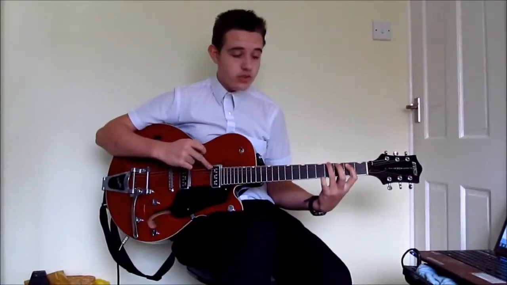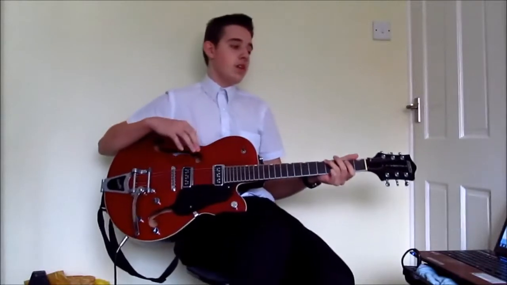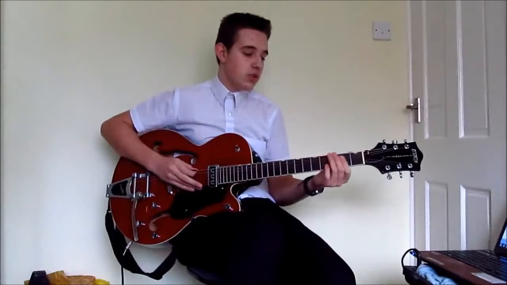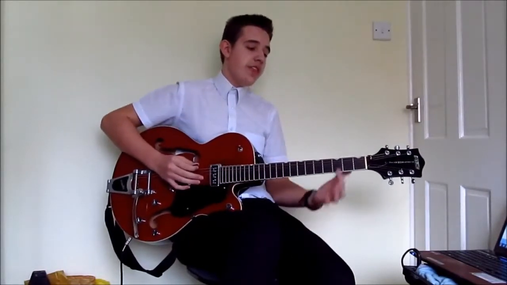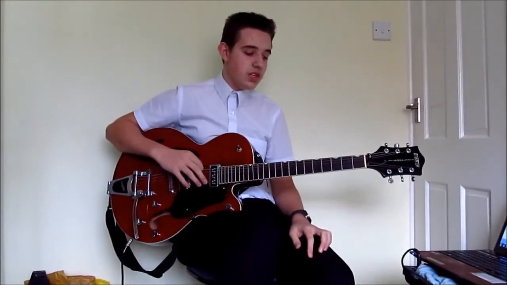Then you go to the top string, which is your E string, and you play that once on the 4th fret. So it goes. Then you do 3 open on the top string, which is your E. So it goes like this. Then these next 2 notes are on the E string, your top string. You go 2, then 4.